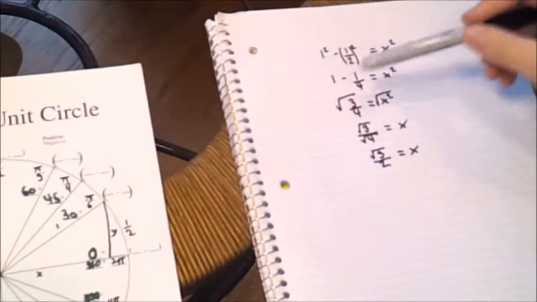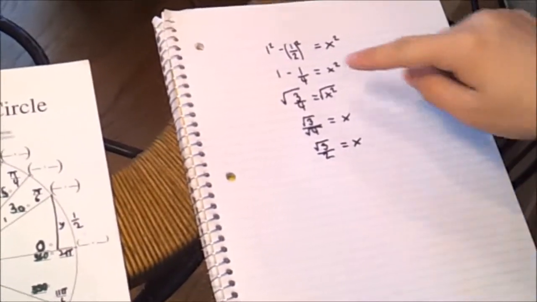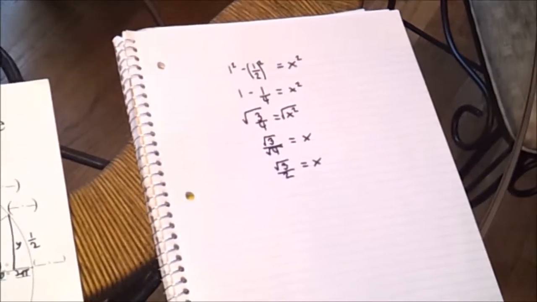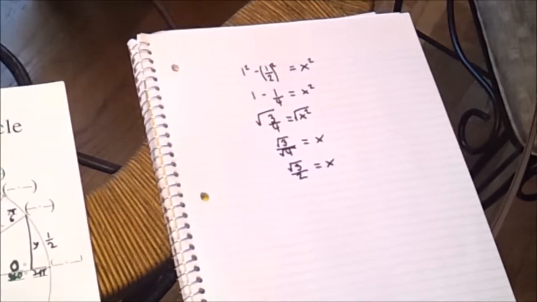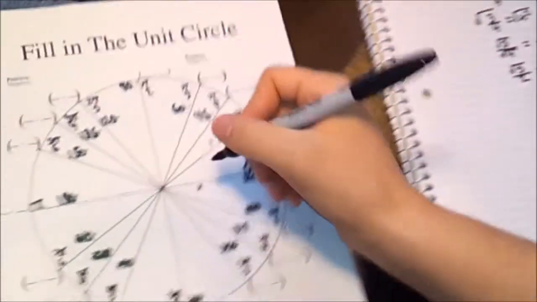And then 1 minus 1/4 is 3/4. And so you take the square root of that to isolate x. And then these two are equivalent. And the square root of 4 is 2. So the x side is square root 3 over 2.